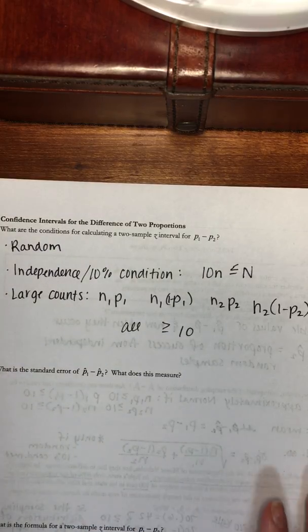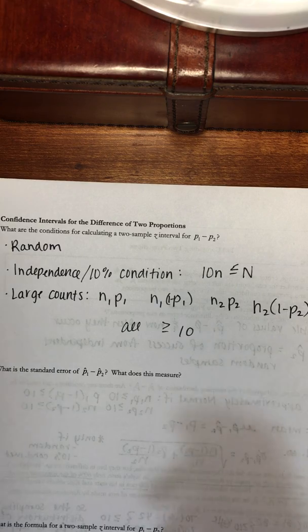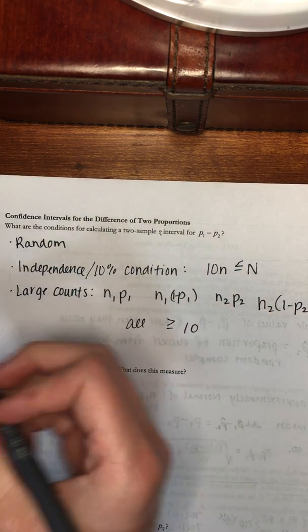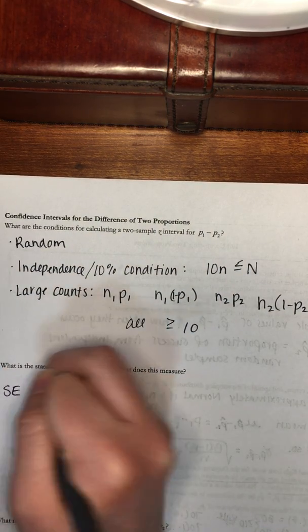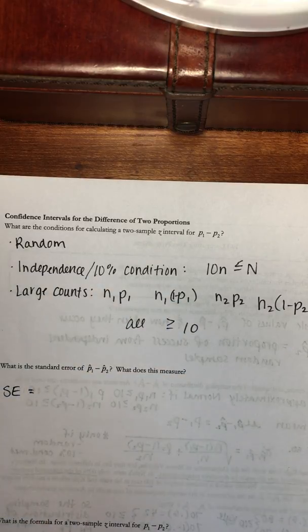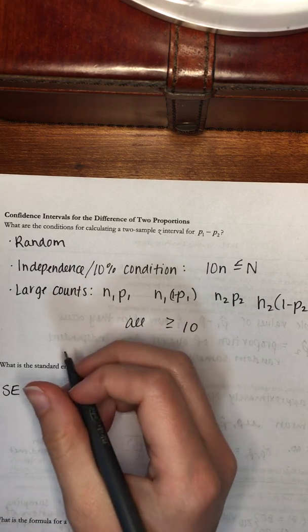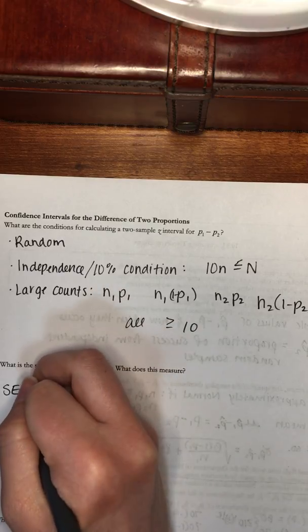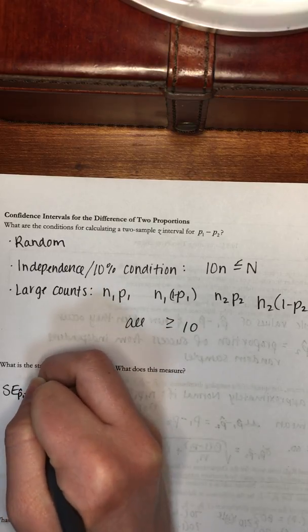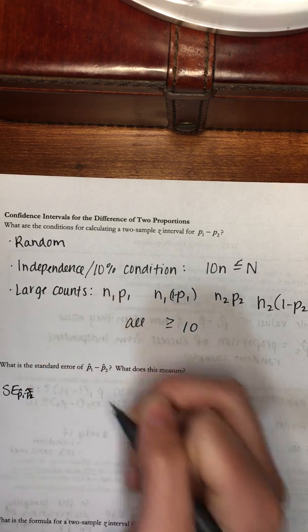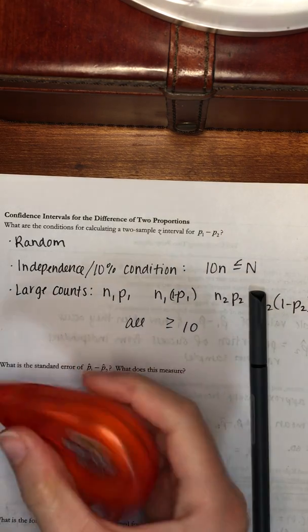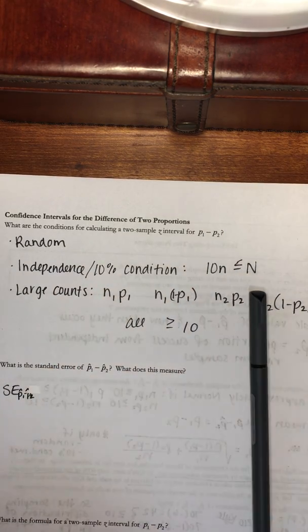All right, the standard error. Remember, the standard error is the same as the standard deviation formula. We just replace the p's with p hats because a lot of times we don't know the true proportion. And then we'll say p hat 1 minus p hat 2. Y'all get the idea there, right? Now I'll go ahead and fix it. Okay, sorry.